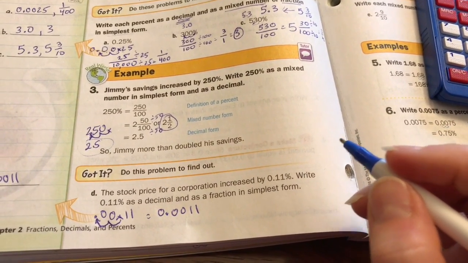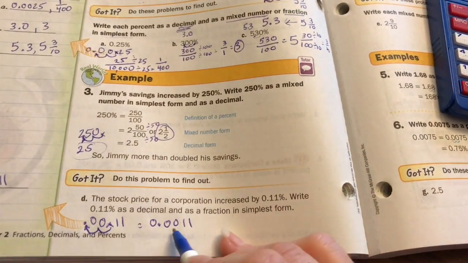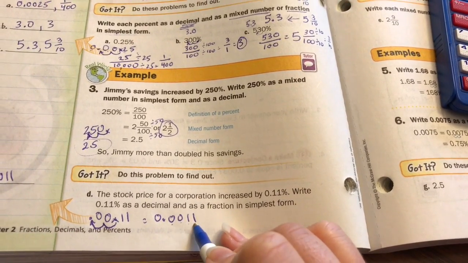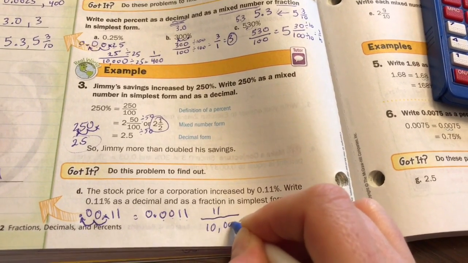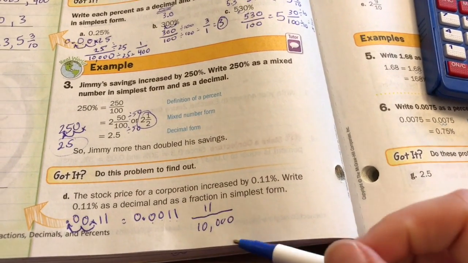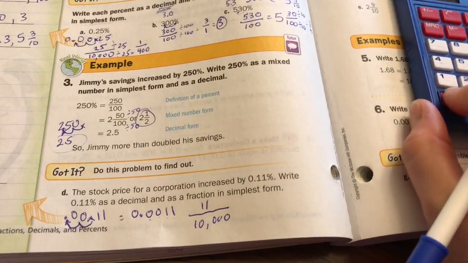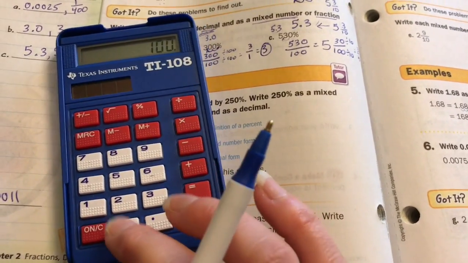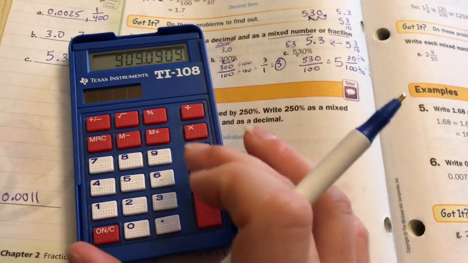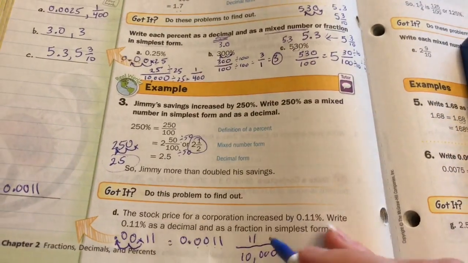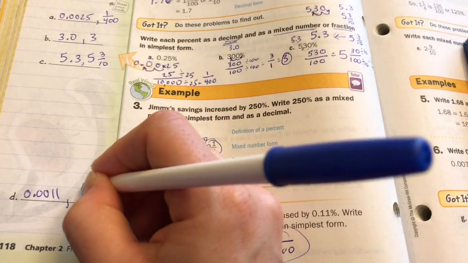However, we need to write it as a fraction. So tenths, hundredths, thousandths, 10,000ths again. 11 10,000ths. Now, I don't think 11 can go into 10,000. I think that's in simplest form. Let's check. 10,000 divided by 11? Yeah, can't do it and get a whole number. So this is simplest form.